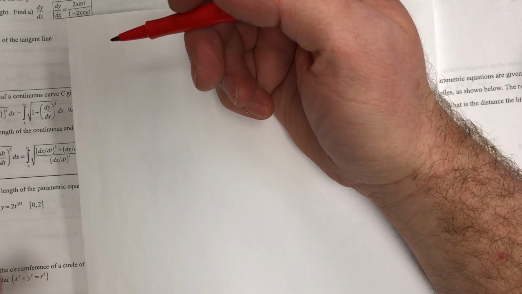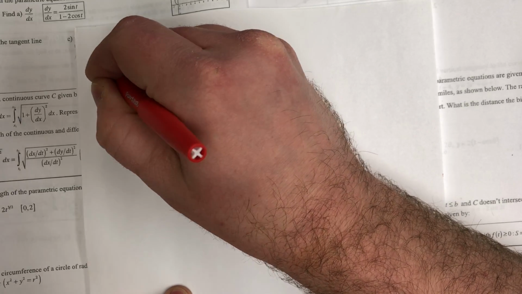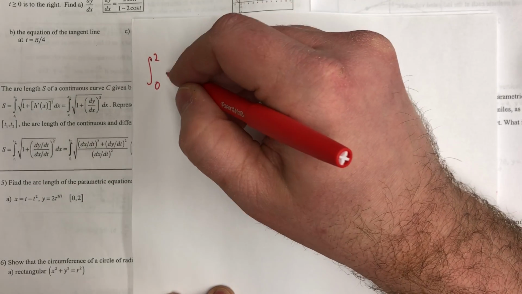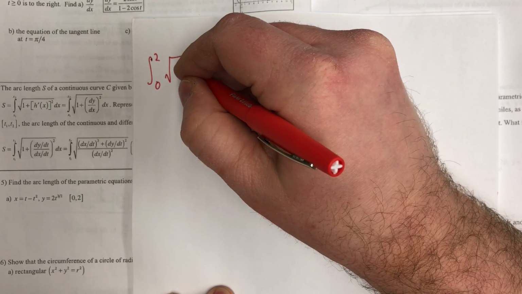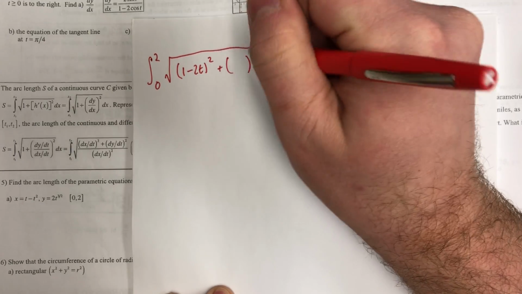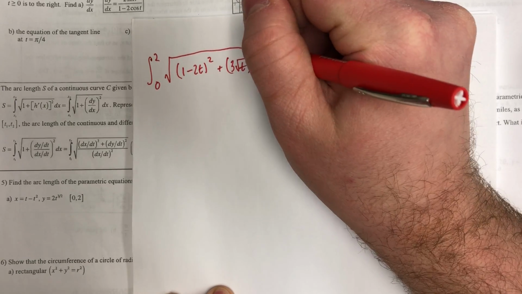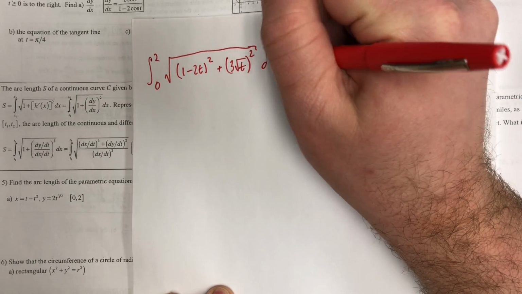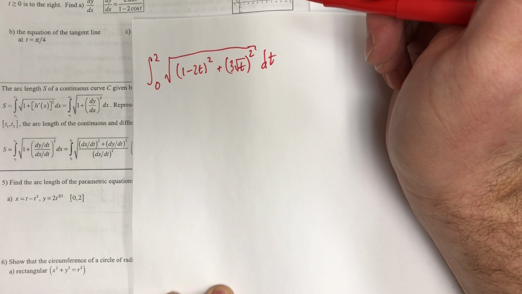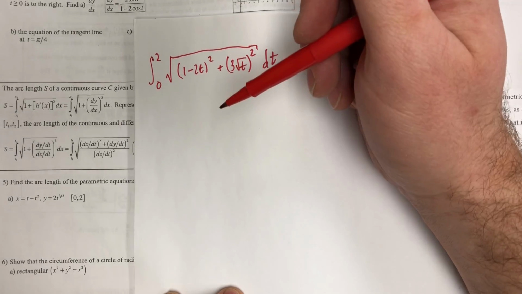Let's see. Find the arc length. I would just go from 0 to 2. You can't see this. Okay, this problem right here. I'd go from 0 to 2. Let's see, dx dt is 1 minus 2t. And then dy dt is a little bit messier. That's going to be 3 root t. And then you can integrate that.